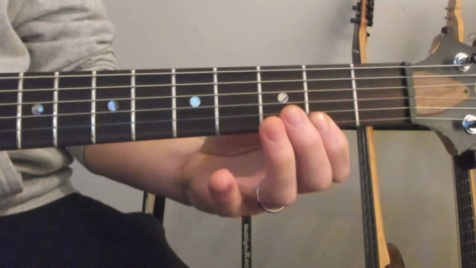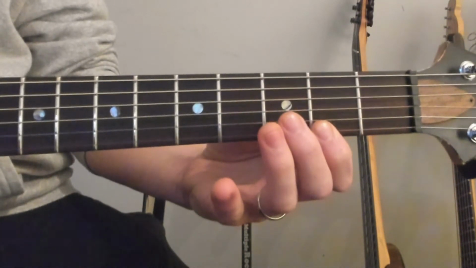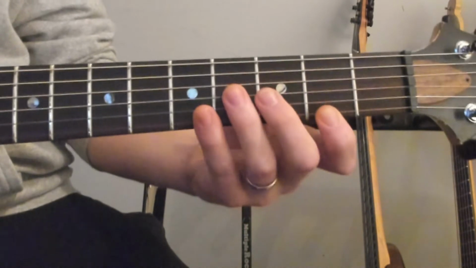Now again, when I descend through the scale form, I'm going to continue doing ascending third followed by descending third.